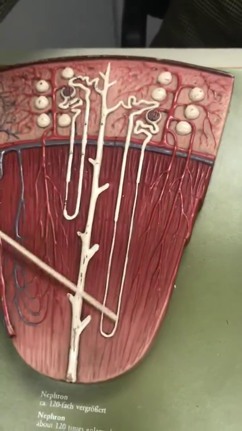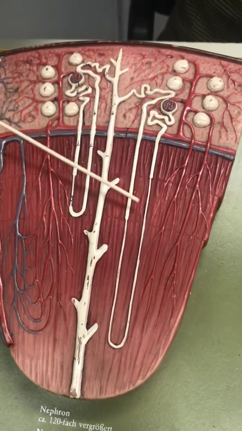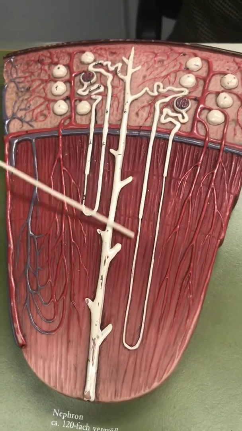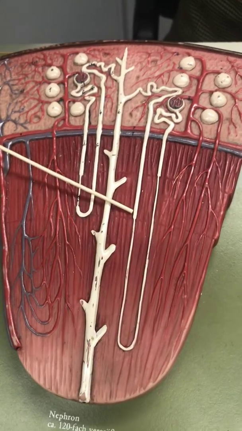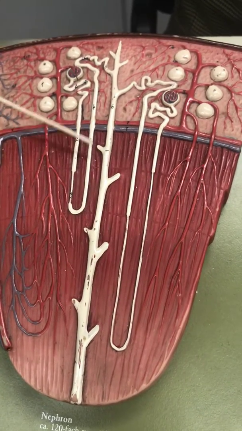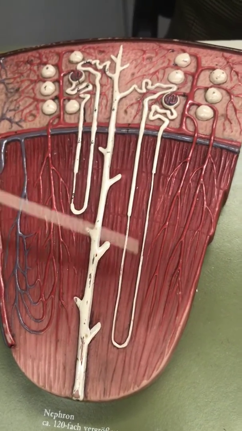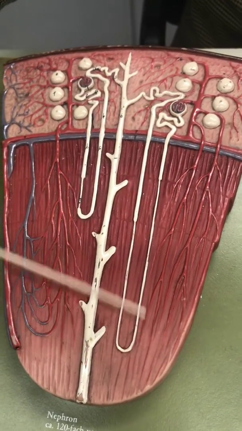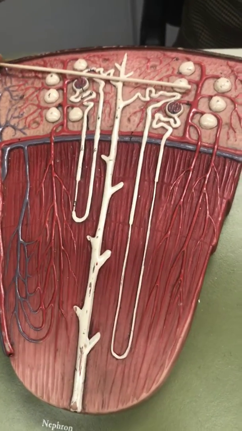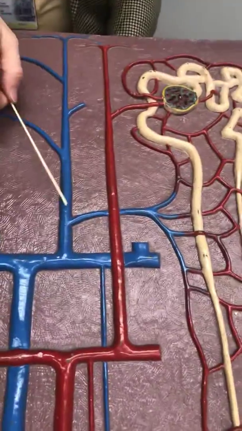If we look at this long one, juxtamedullary, juxtamedullary has the same format, except the capillaries that surround the loop are called the vasa recta. And up here is where the peritubular would be. So there's a slight difference between the two. Cortical nephron, all the capillaries are called peritubular. Juxtamedullary nephron, the lower part is called vasa recta, the upper part is called peritubular. And then we come back to the venule, and the blood drains out.